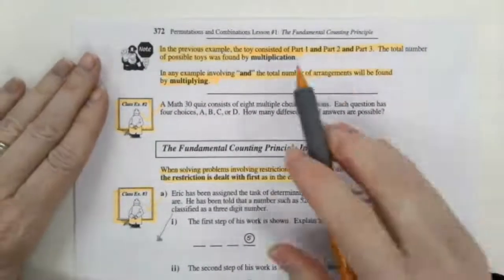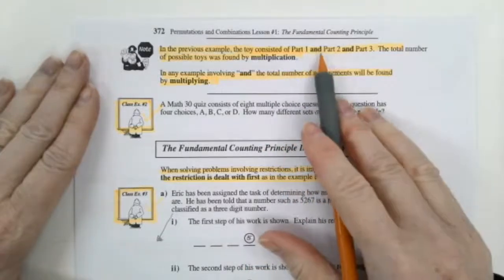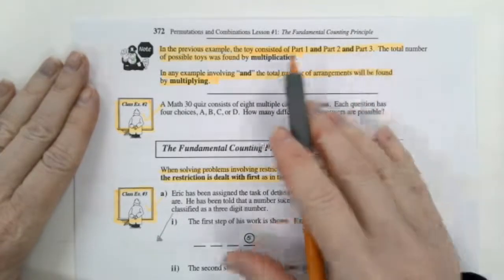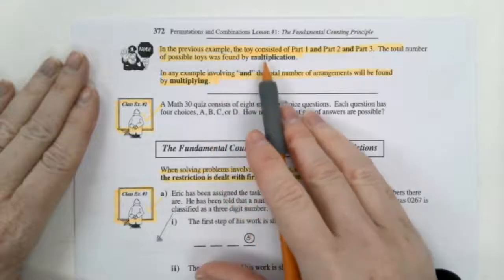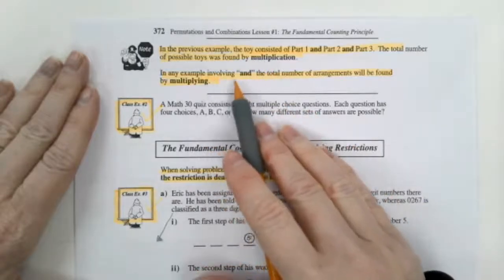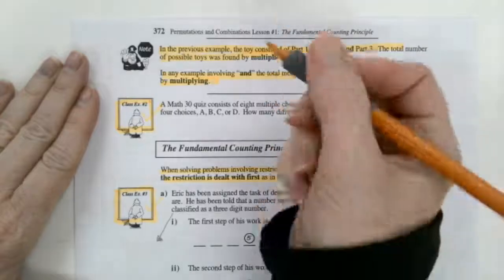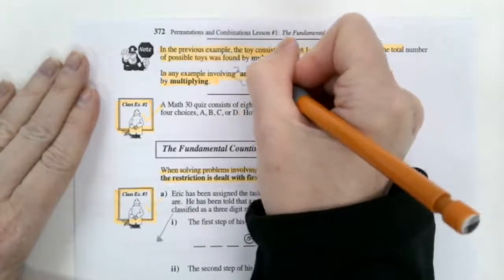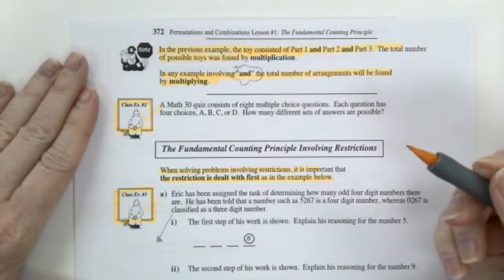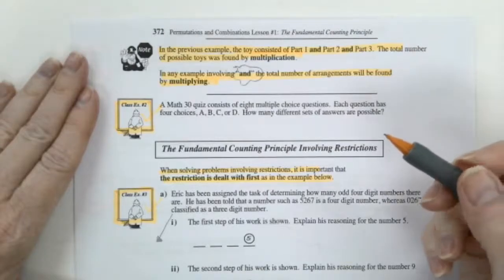In the previous example, the toys consisted of part 1 and part 2 and part 3. The total number of possible toys was found by multiplication. In any example involving "and," the total number of arrangements will be found by multiplying. You will naturally say those words, so just listen to yourself. When you say "and," you write down times.